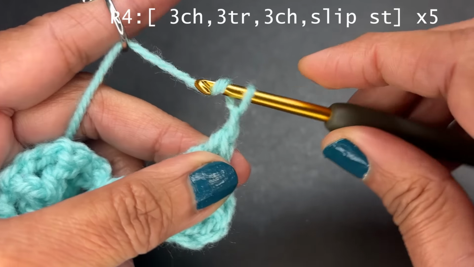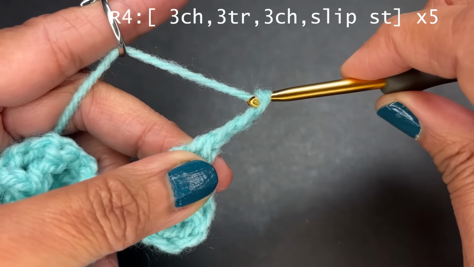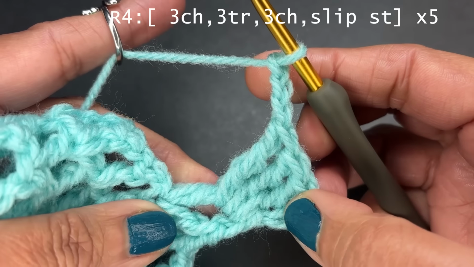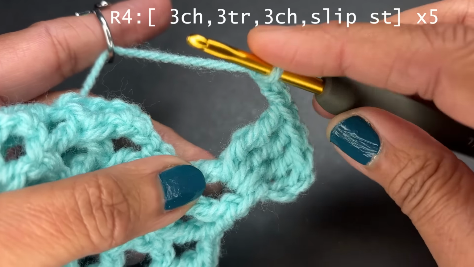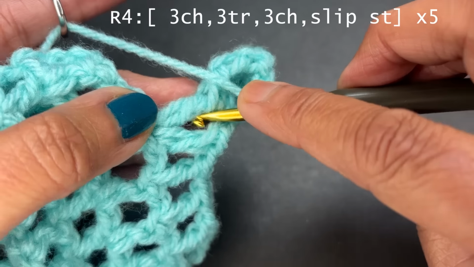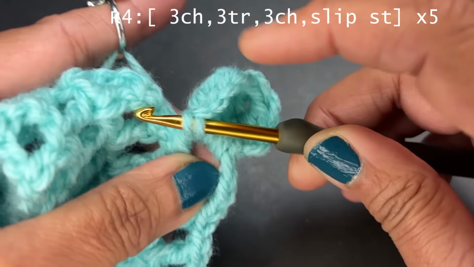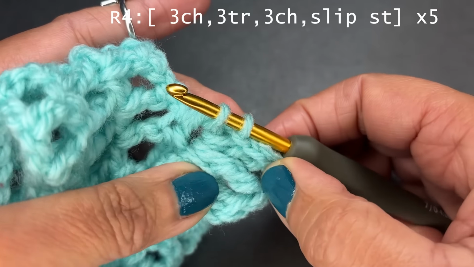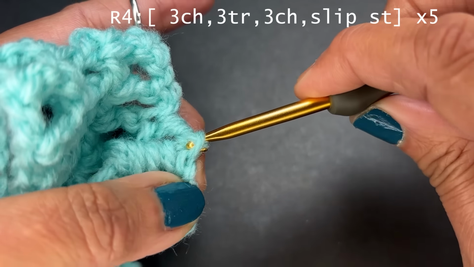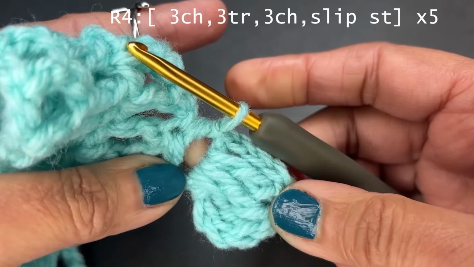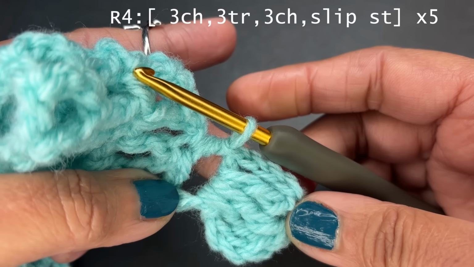One, two, three chain stitches. In the same space, knit a slip stitch to close the first petal of the flower. This is the first petal.